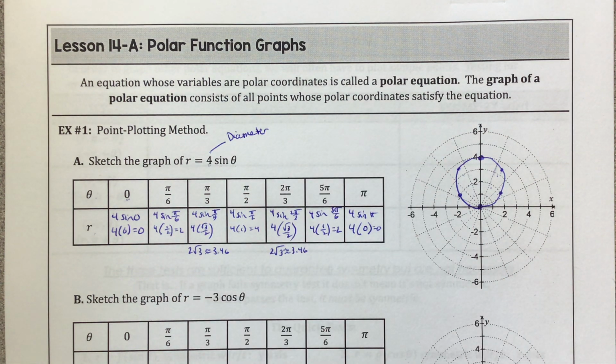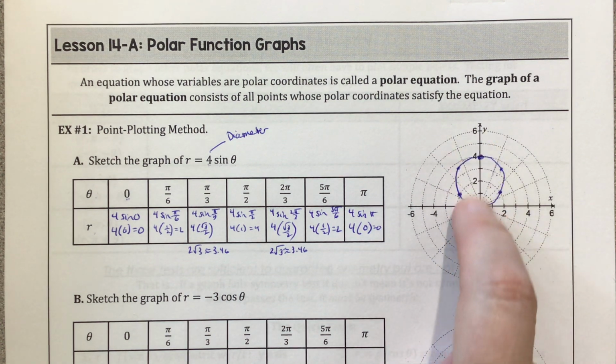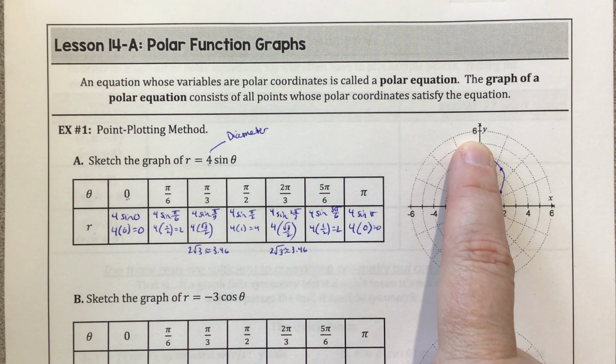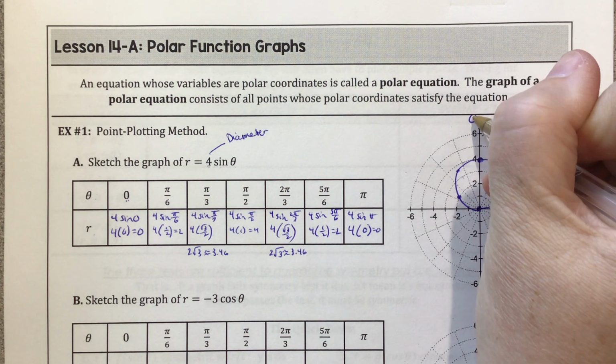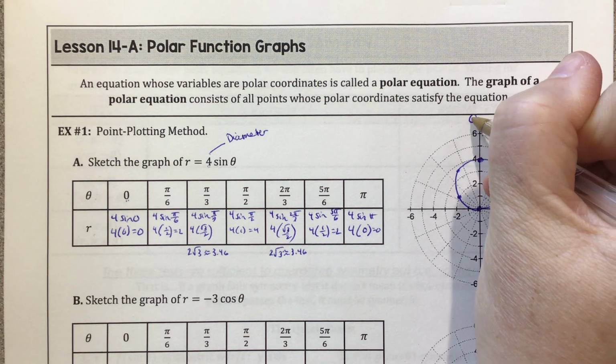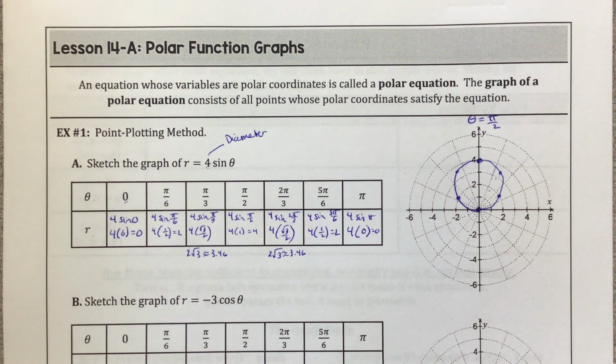Notice where that circle is located. It is oriented over the vertical axis, or y. In polar graphing, we refer to this line, this axis, as theta equals pi over 2. That's the angle measure there.